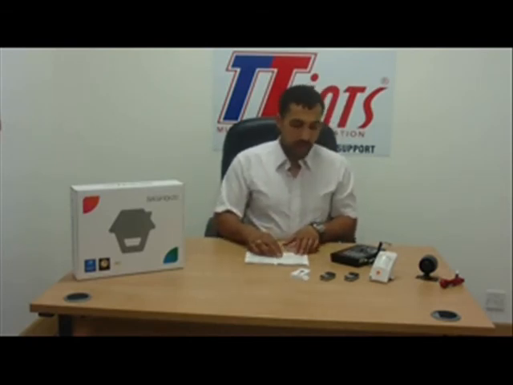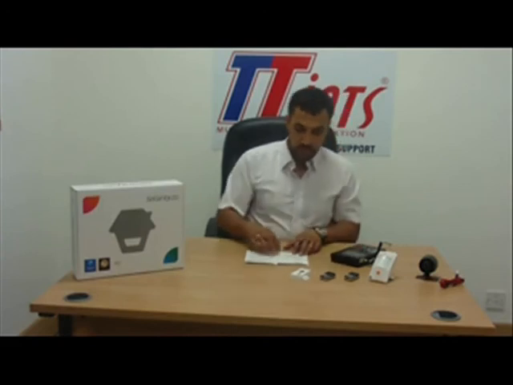Then it asks us which option we need to use for the time setting, whether it's a 12-hour clock or a 24-hour clock. In our case we'll use the 24-hour clock, which is 1 followed by star, and 3 beeps acknowledges that the command has been successfully entered, and now the system time and date format is set to UK day, month, year followed by 24-hour clock.